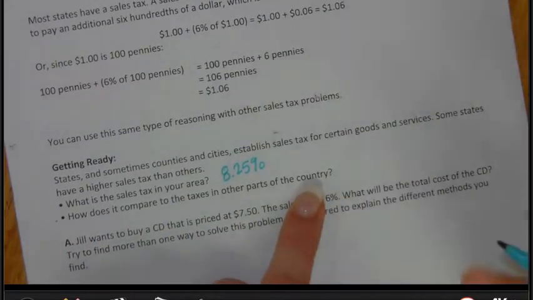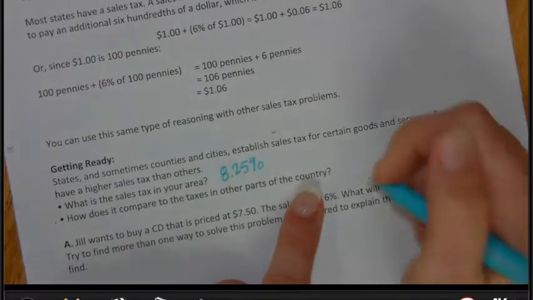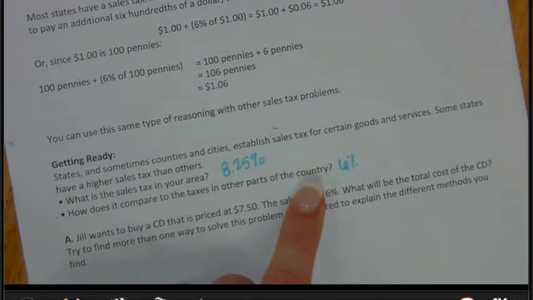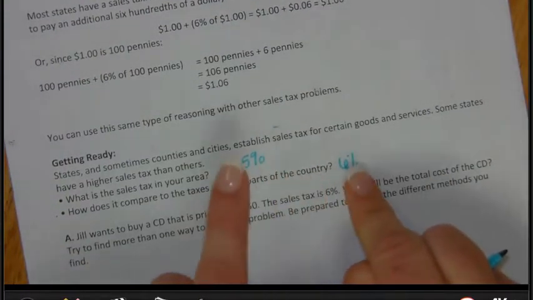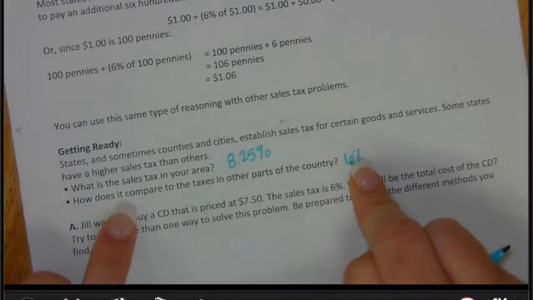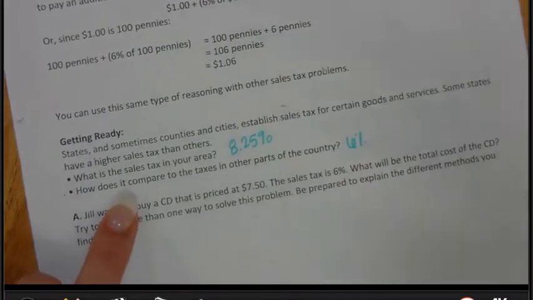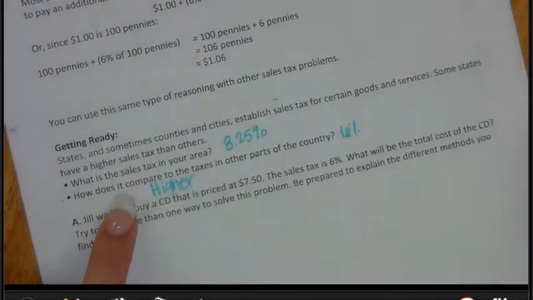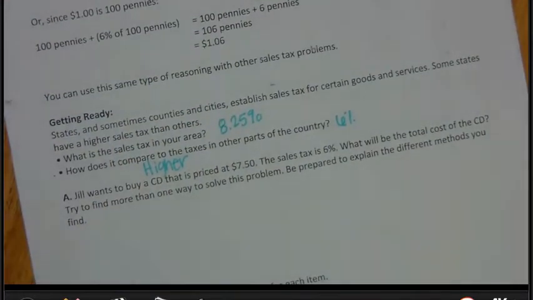Well, for example, you guys know that I'm from Kentucky, so the sales tax in Kentucky is 6%. Okay, looking at this 6% versus the 8.25%, if we were to compare ours to other parts of the country, ours is a little bit higher than normal. Or not really normal, but higher than most cities or most states.